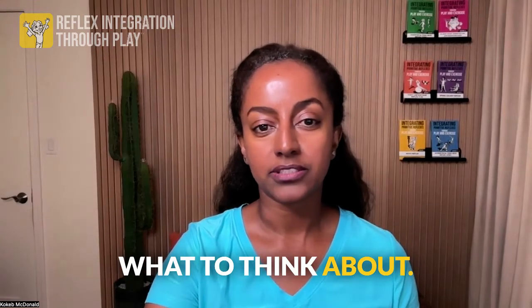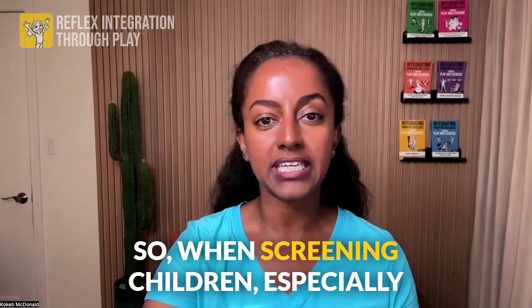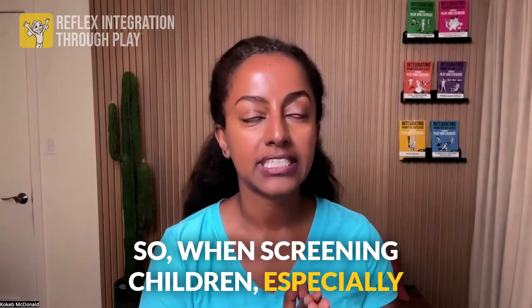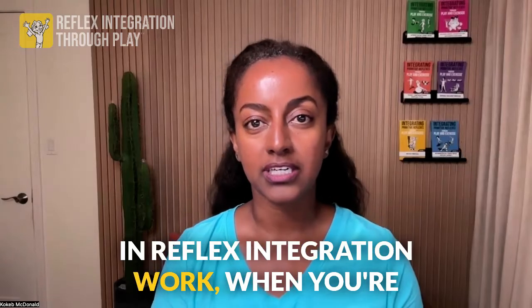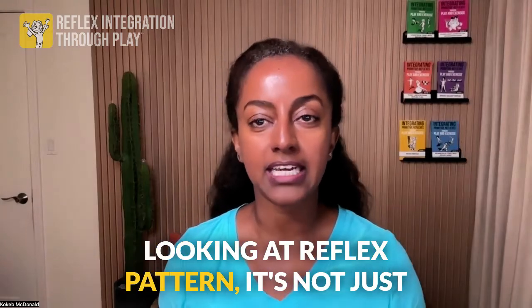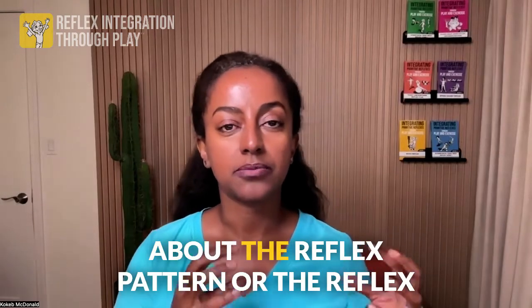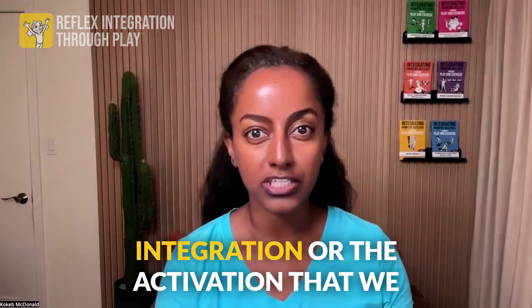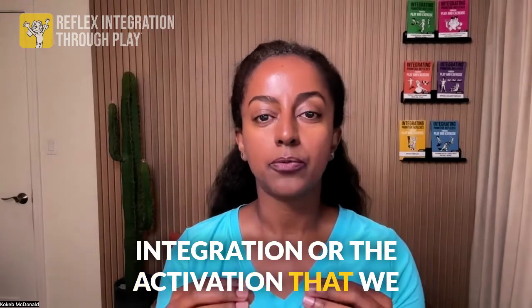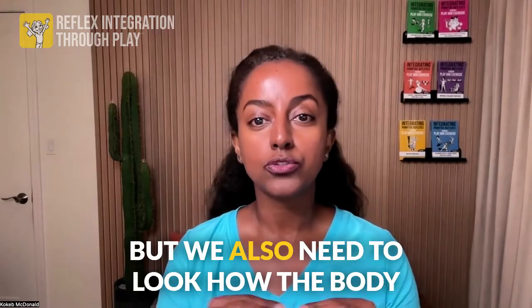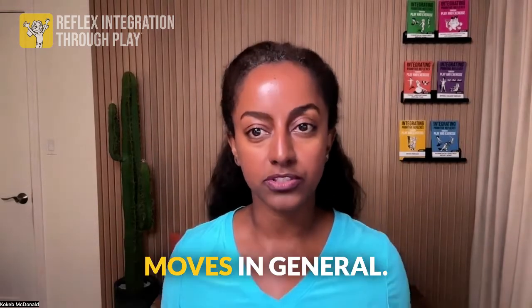Okay, so when screening children, especially in reflex integration work, when you're looking at reflex patterns, it's not just about the reflex pattern or the integration or the activation that we're looking for, but we also need to look at how the body moves in general.